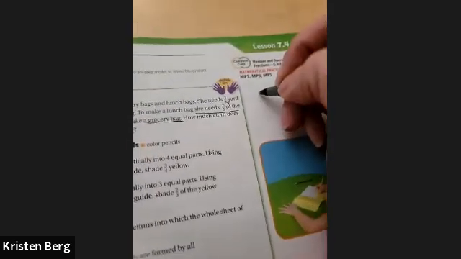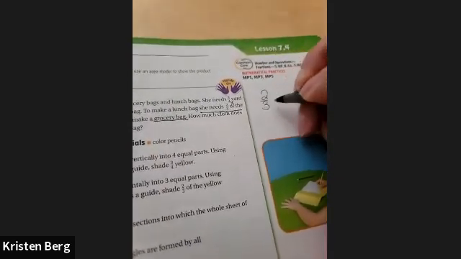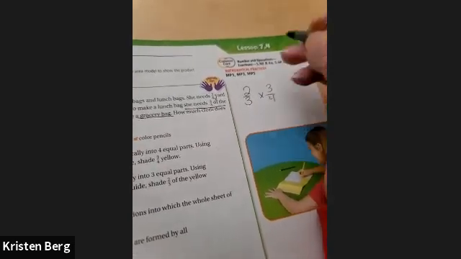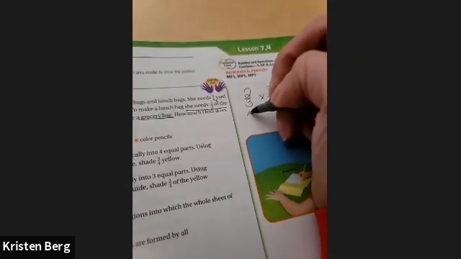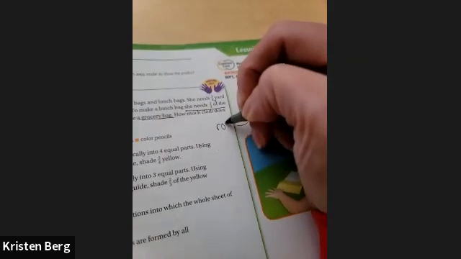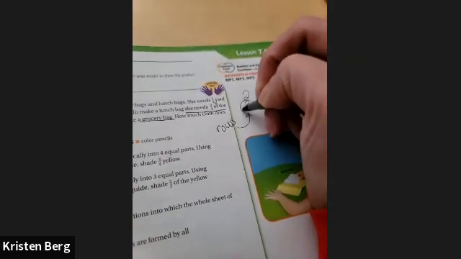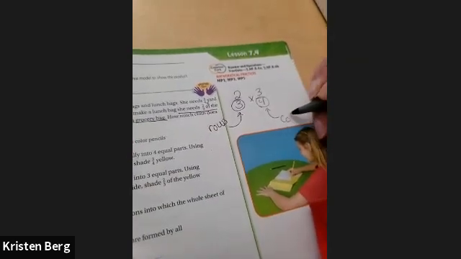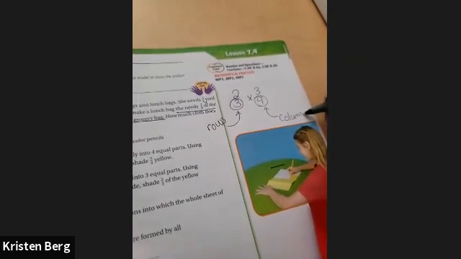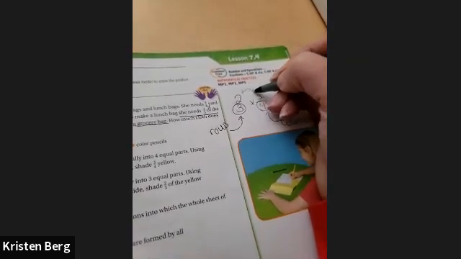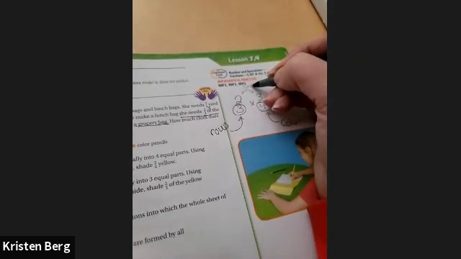Now, when it comes to showing models on this, this is telling you how many rows are right here. And this is telling you how many columns. And then this one is telling you what needs to be shaded of each.